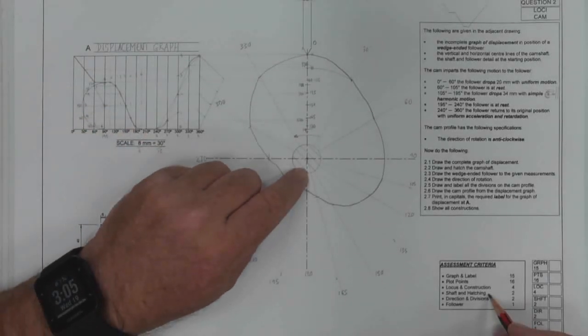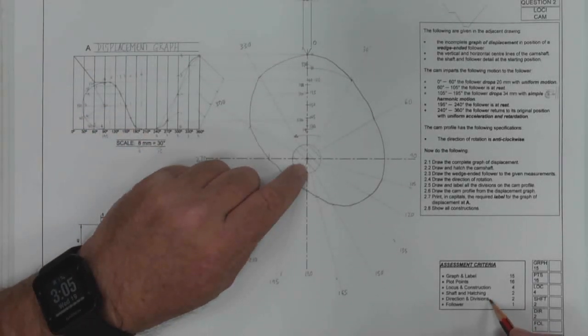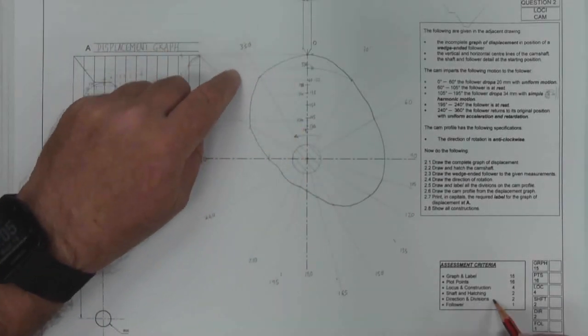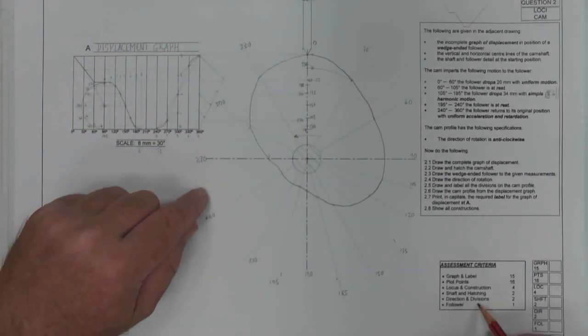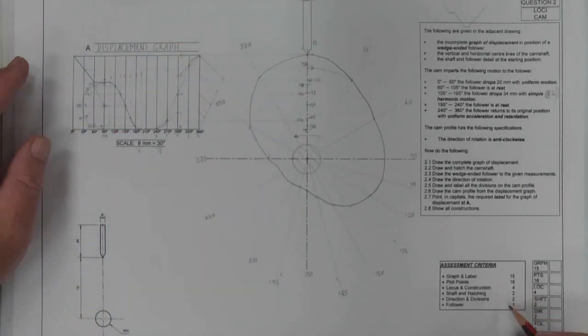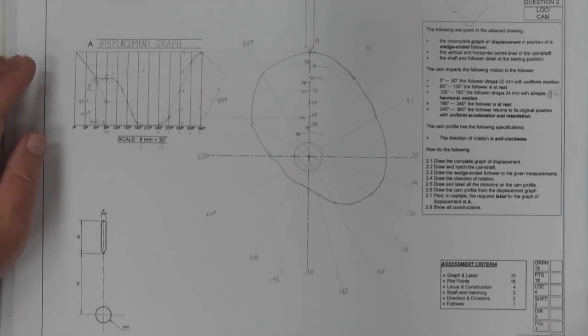Have we done our shaft and hatched it? Yes. Have we done the direction? Yes. And we've done our divisions? Yes. Have we drawn in the follower? Yes. So it looks like we've covered everything we need here, and hopefully we will get a cracking mark.